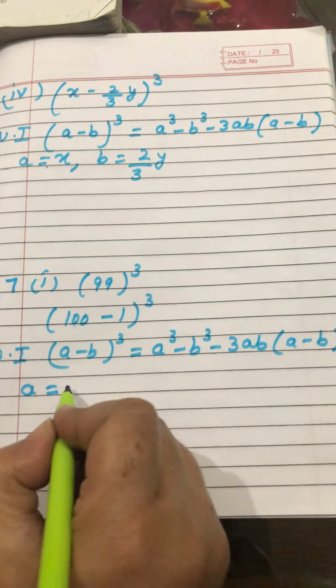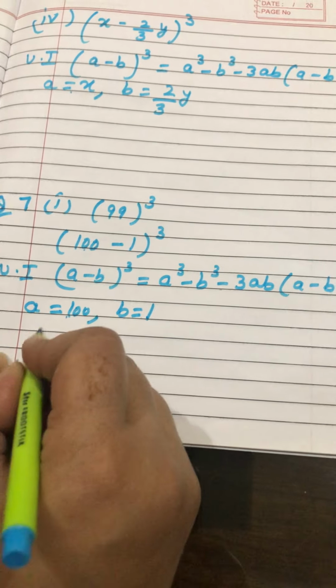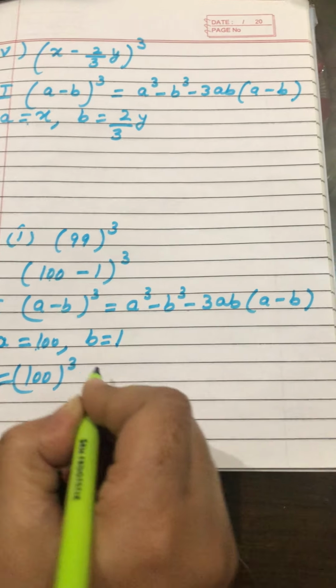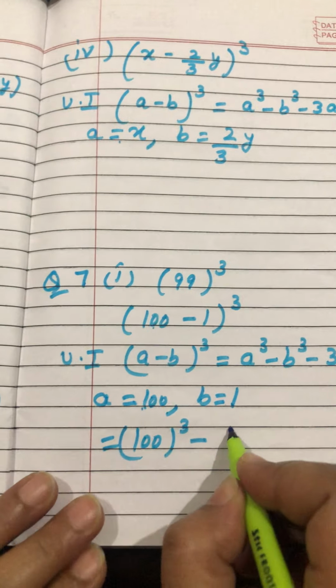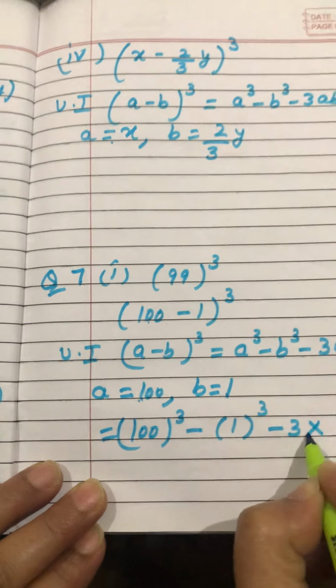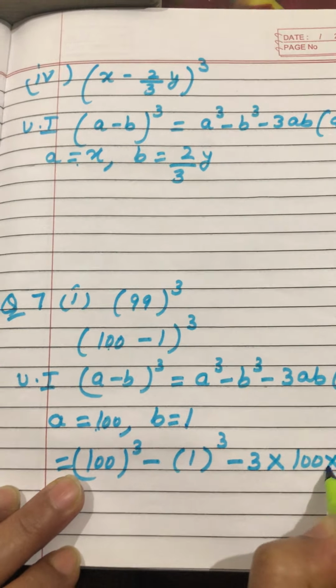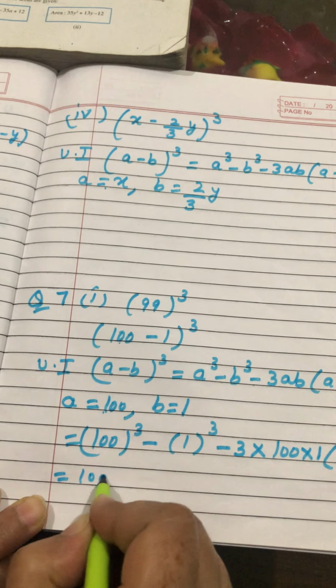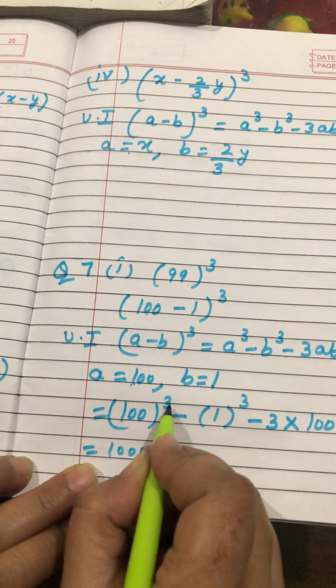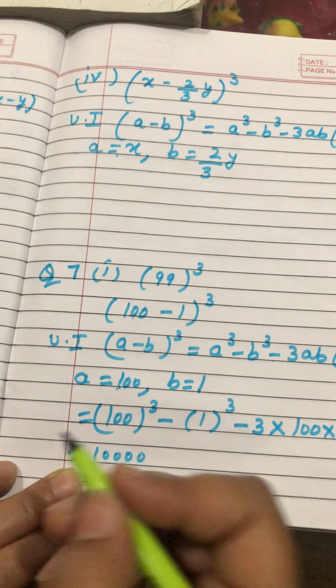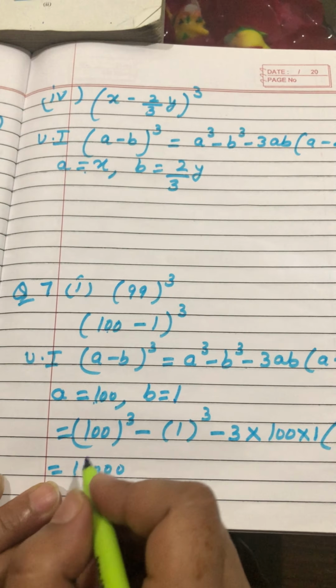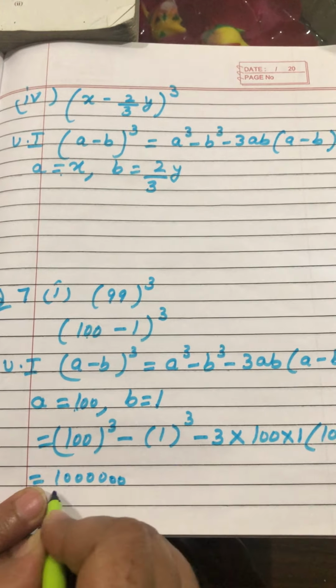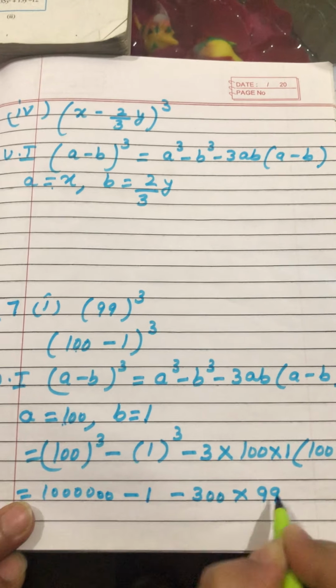So again compare what is a here. First term is a and second term is b. Put the value of a and b in this expansion. A cube means 100 cube, minus b cube which is 1 cube, minus 3 into a which is 100, b is 1, into a minus b. So 100 cube is 10 lakh. So we have 2 zeros here and the cube of 2 zeros is 6 zeros; we have to triple the zeros, 2 to 4 to 6. 10 lakh minus 1 minus 300 into 99.